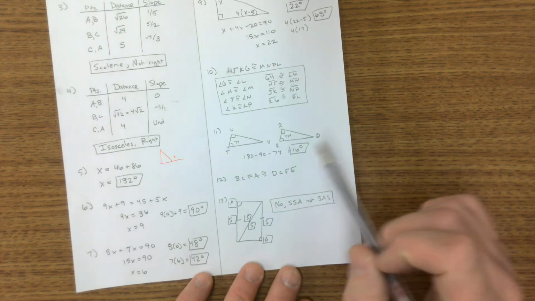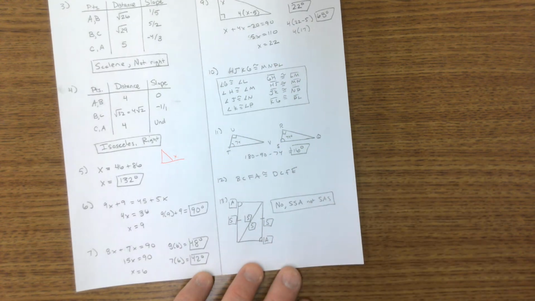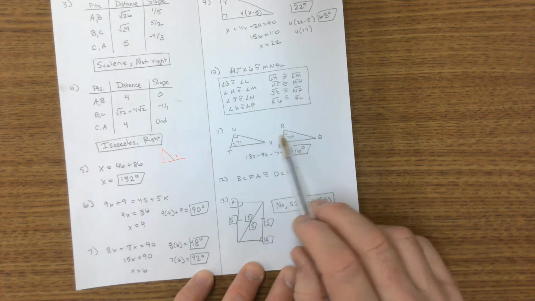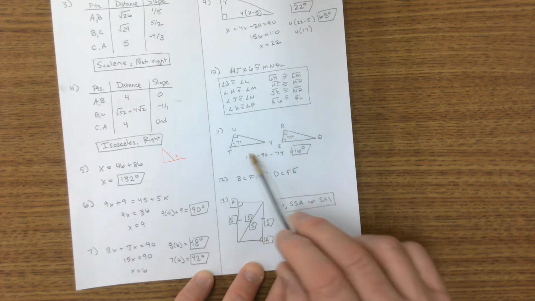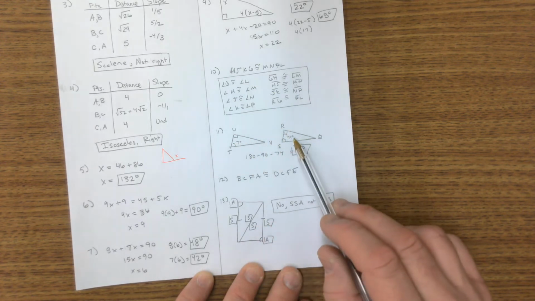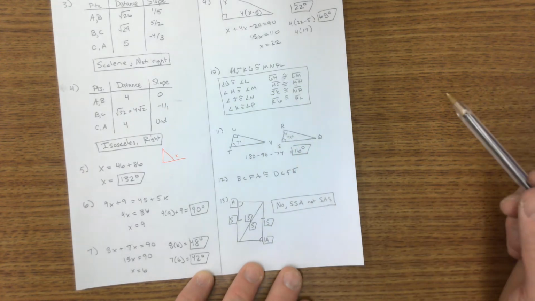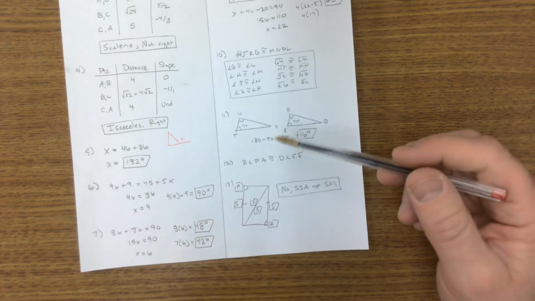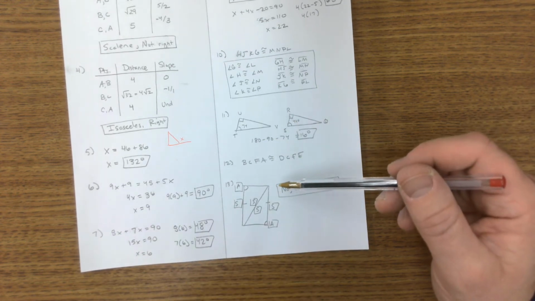Number 11 is a problem where the corresponding sides are not drawn in the same orientation. So remember what we did? We rotated it so they do match. Number 12, a congruency statement is here. Number 13, it asks if they are congruent.